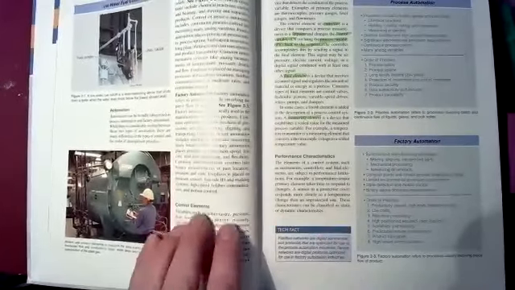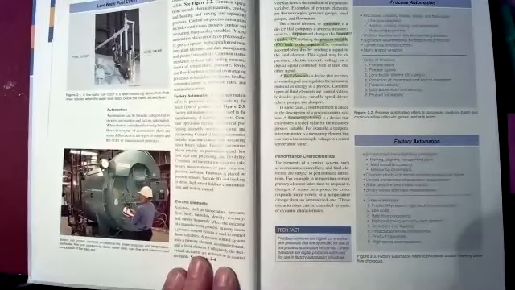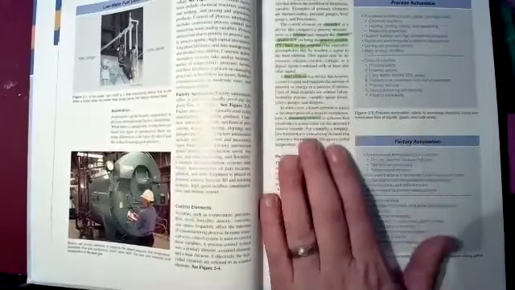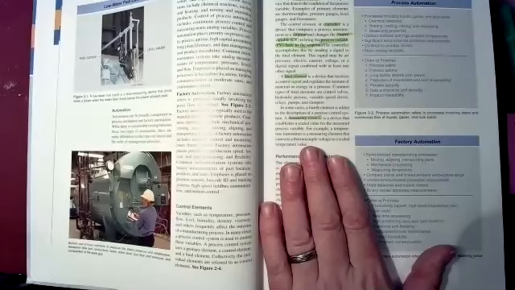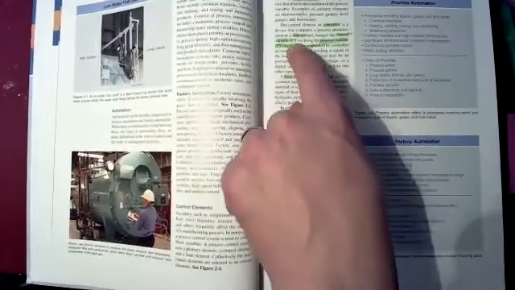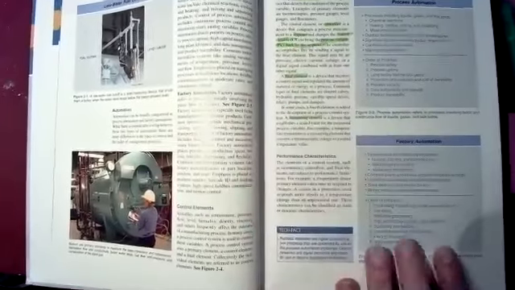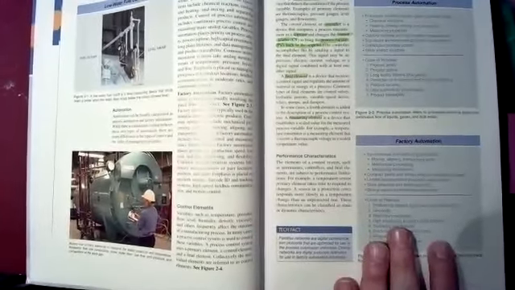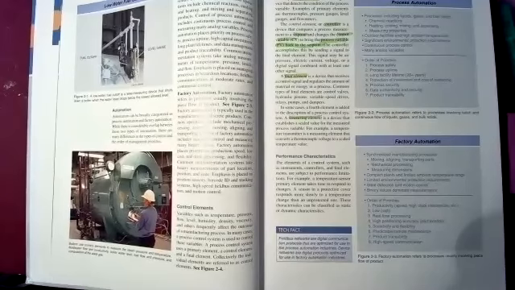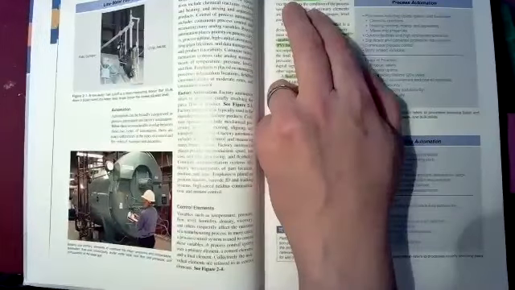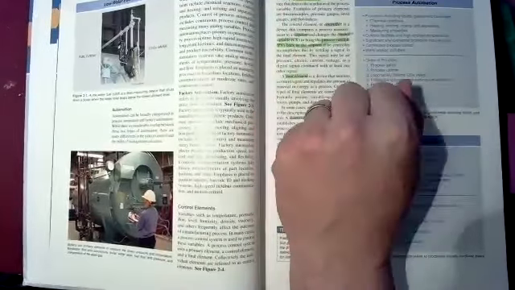Then the book dives again into control elements. And I once again highlighted the PV, CV, and SP. And interesting, here on page 13, they do give you that CV as the abbreviated form for control variable. Another term that's sometimes used is primary element.